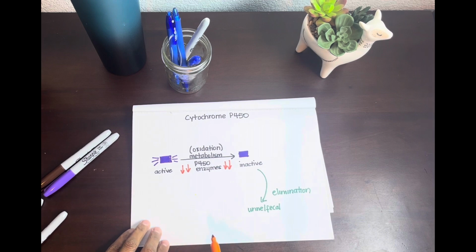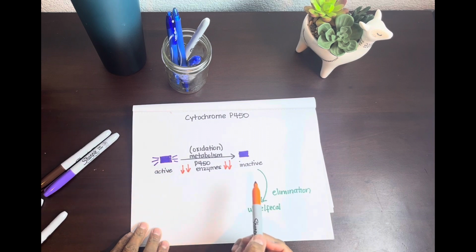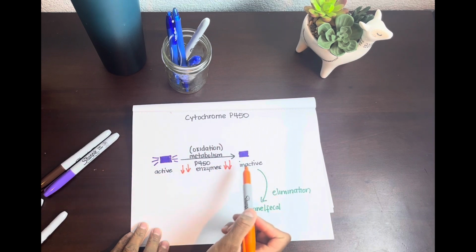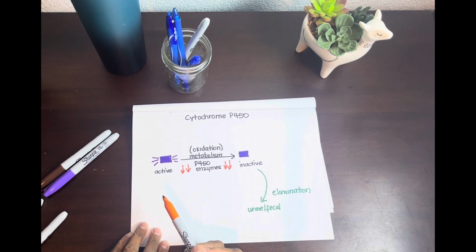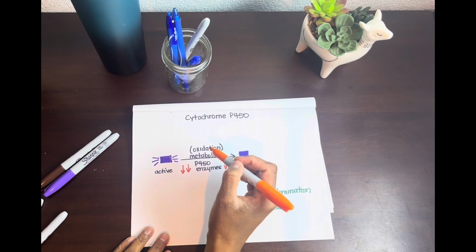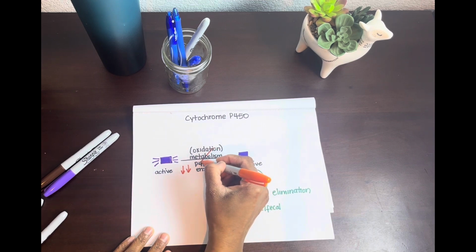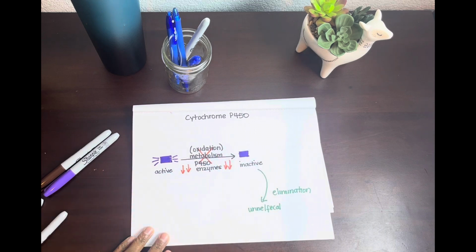Now, it's not necessarily that we're moving in the opposite direction, right? We cannot necessarily change the direction of inactive to active form, but rather what happens is if we inhibit P450 enzymes, we are slowing down their activity. So essentially, we are inhibiting this pathway.